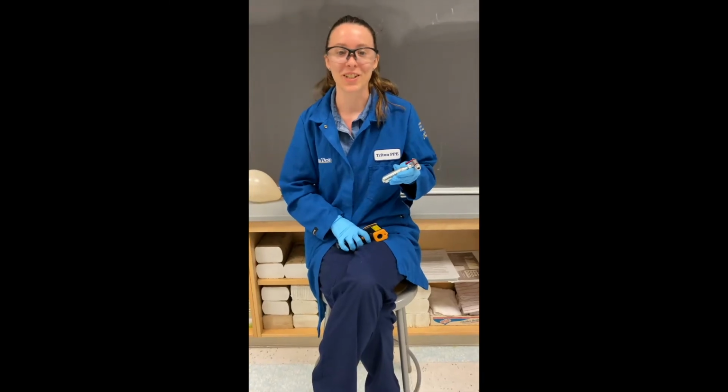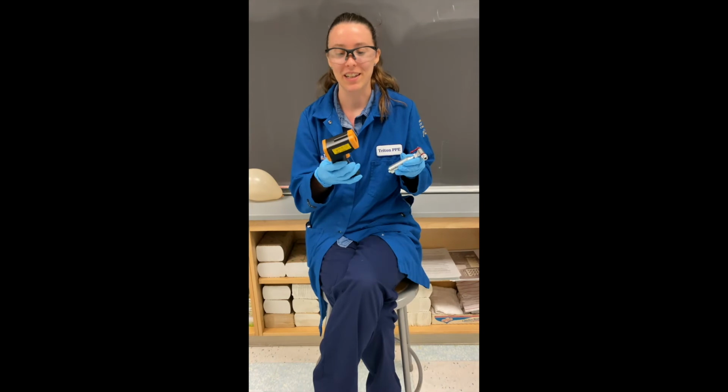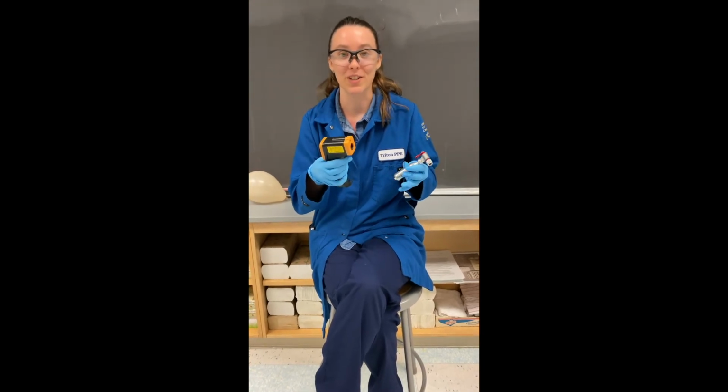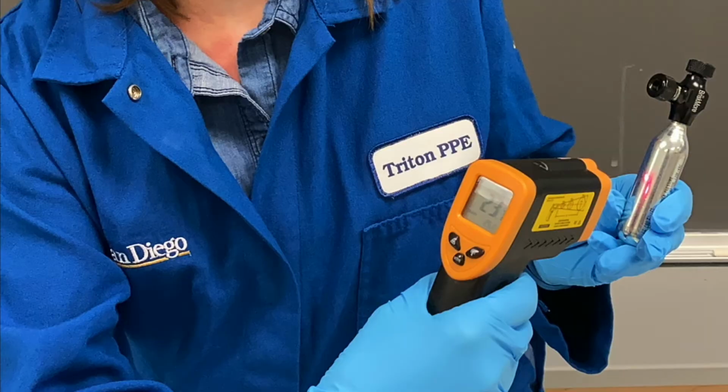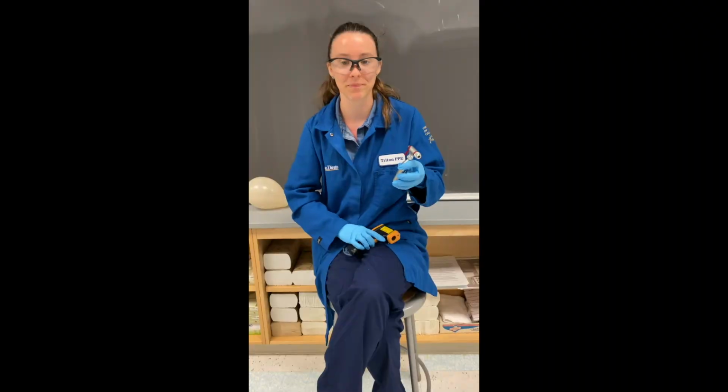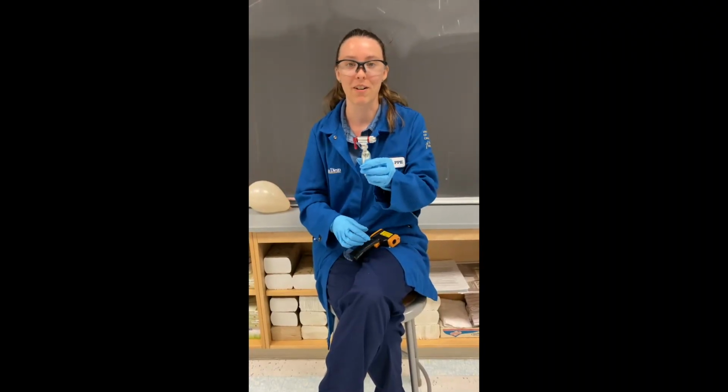Okay, let's test your hypothesis. First, we'll use this infrared thermometer to measure the temperature of the canister. Okay, it's reading about 23.9 degrees Celsius. That's about room temperature. Okay, now I'll open the valve.